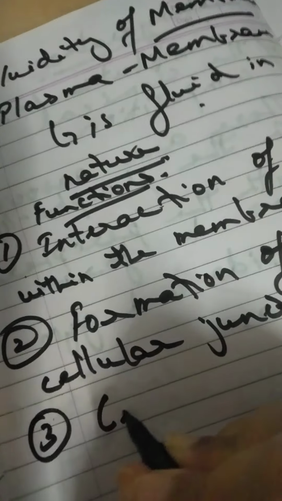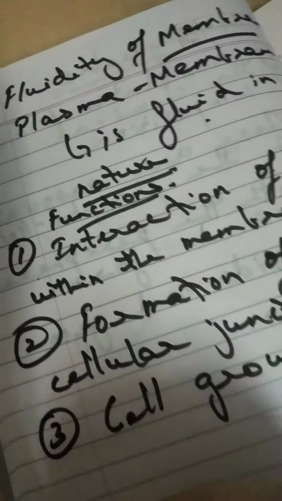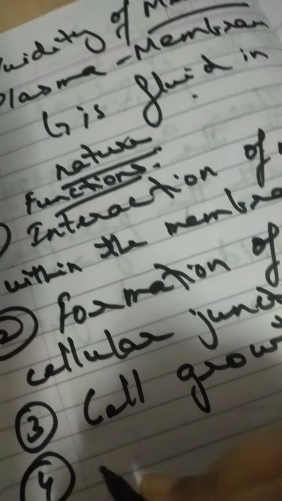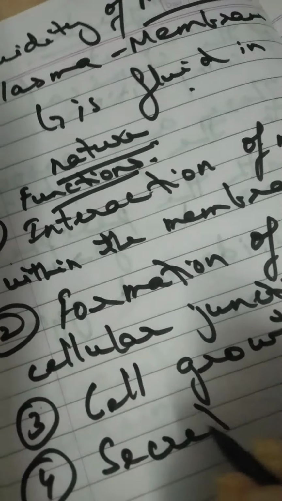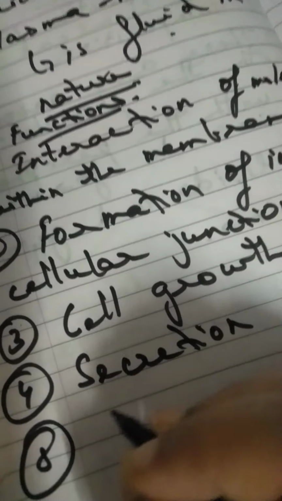Then cell growth. Another function is what? The fluidity of the cell membrane helps in cell growth. Then we can say secretion of any particular substances.